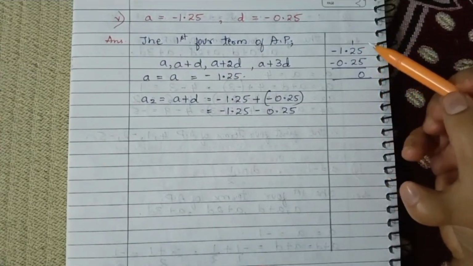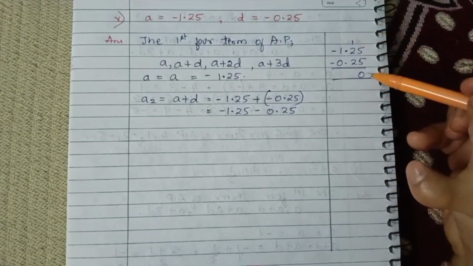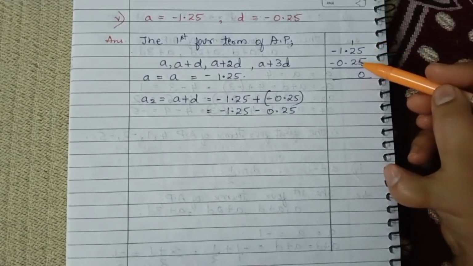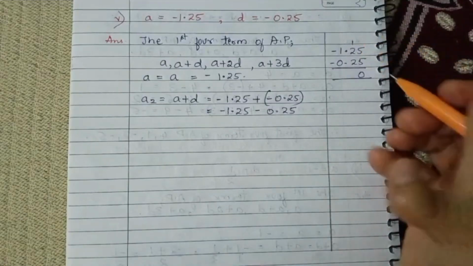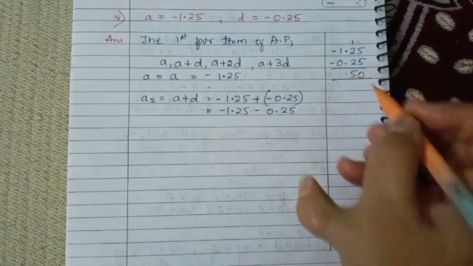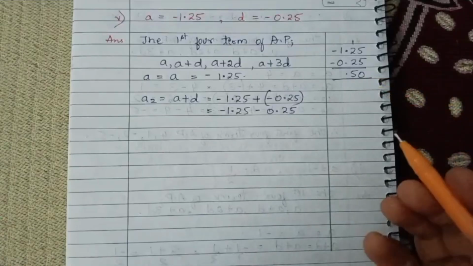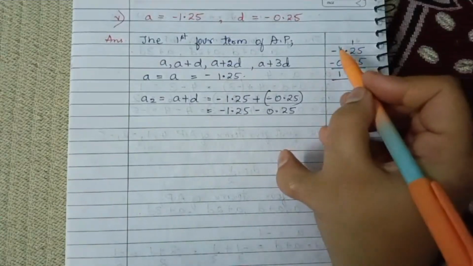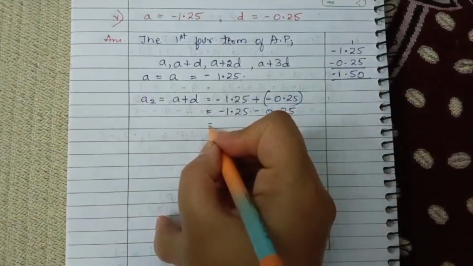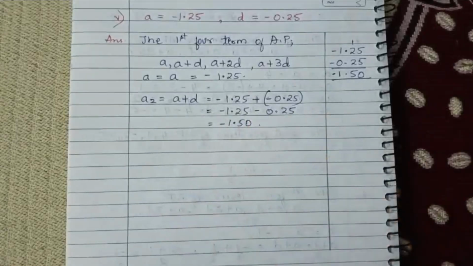Because minus into minus is plus, so 5 plus 5 is 10, 0 I'll write over here and 1 I'll carry over here. Now 2 plus 2 is 4 and 1 is 5, and point I will write over here, and here 1 plus 0 is 1. Here both we have minus signs, so I'm taking over here minus. So minus 1.50. Okay.